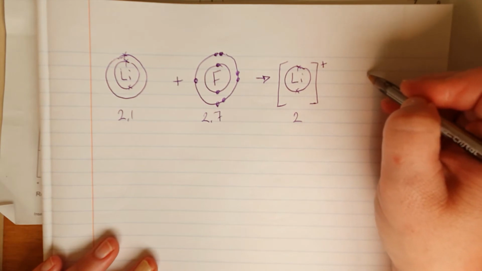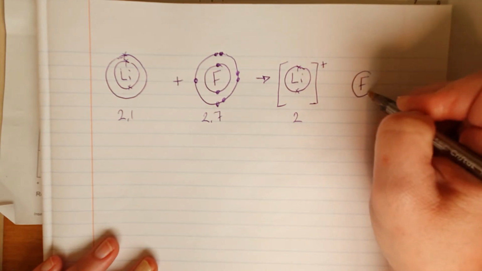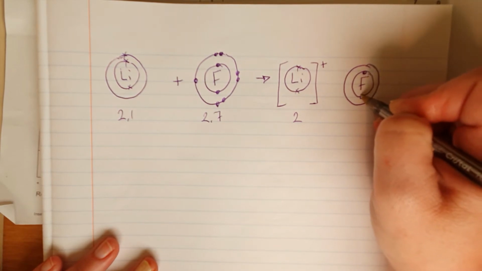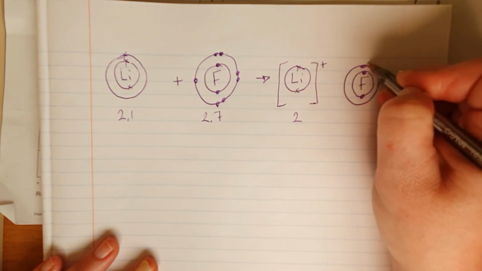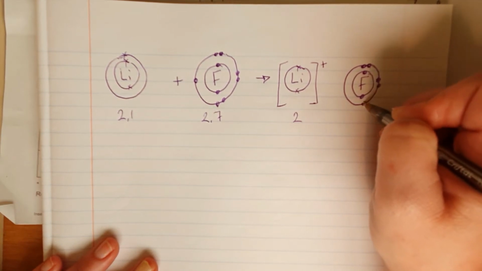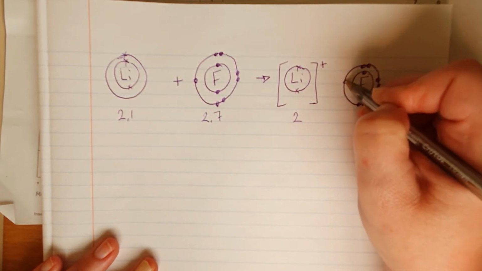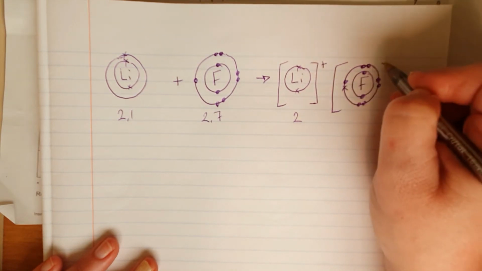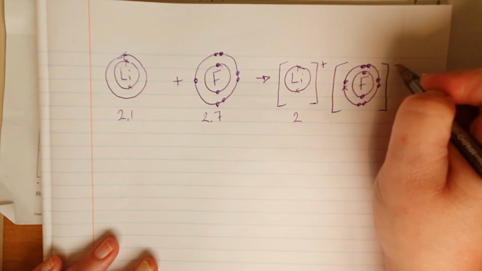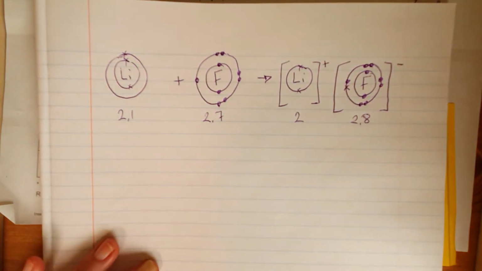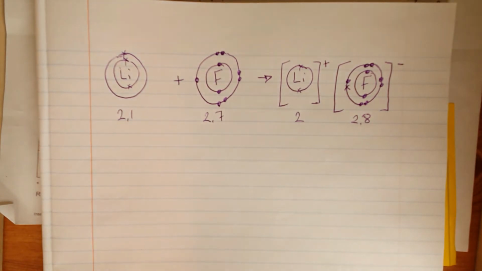And next to it, let's draw my fluorine, which needs 2 shells. This one needs 2 electrons. This one needs the original 7. And it needs the 1 cross from lithium. And this one gained an electron, so it's negative, and it's 2, 8. And that's how we draw an ionic bond.